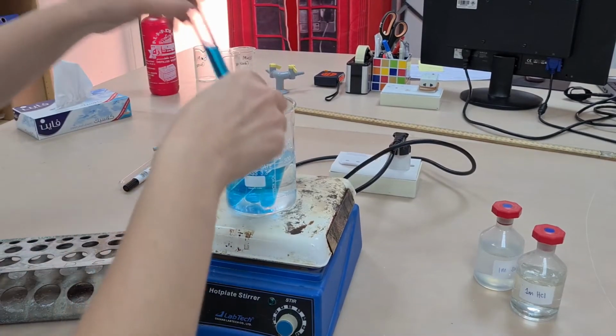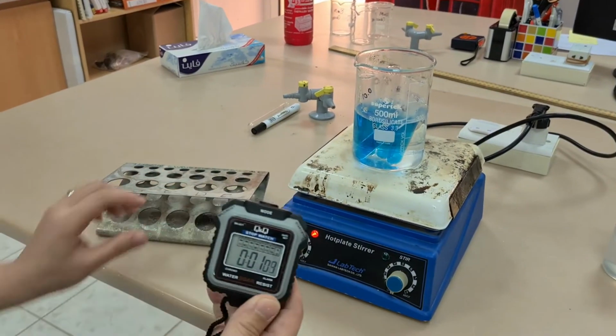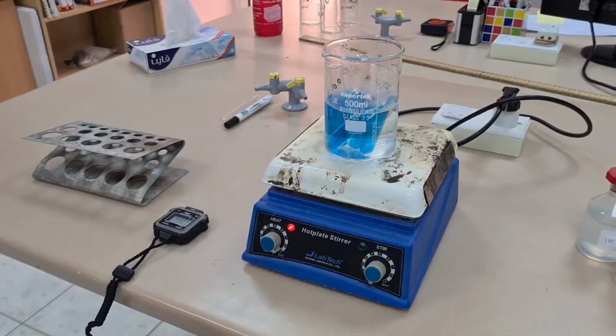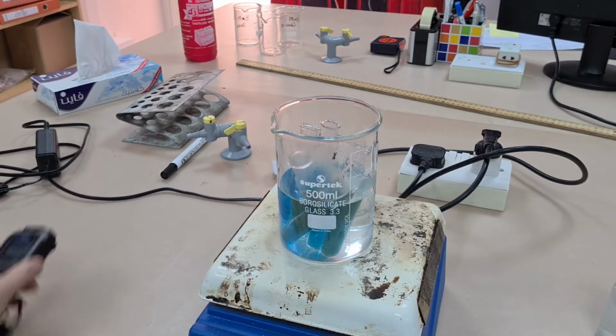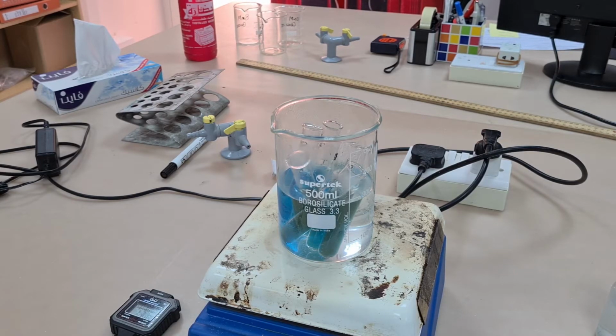However, this Benedict's reagent is actually considered to be a semi-quantitative test because it doesn't just change from one colour to another colour. There are lots of intermediate colours it turns as well, and they will give you an indication of the concentration of reducing sugar within. Remember, a reducing sugar is any monosaccharide. Monosaccharides are monomers. They are carbohydrates and they include things like glucose, fructose, galactose.